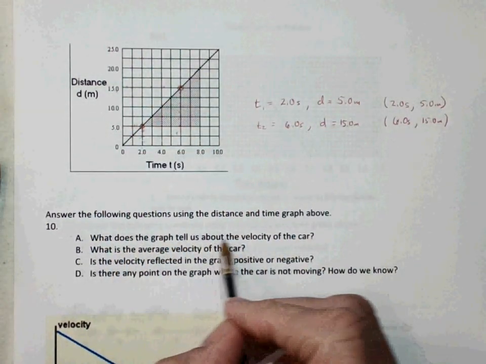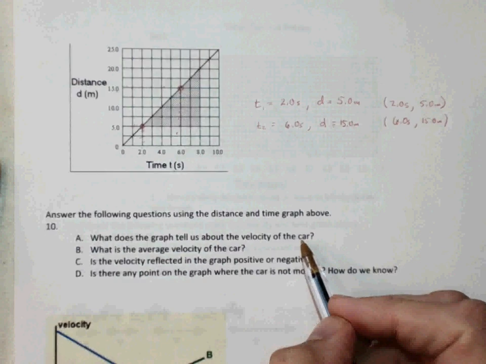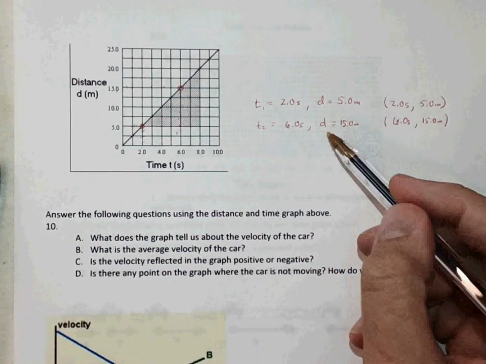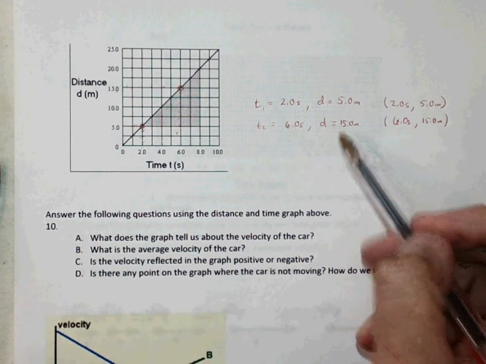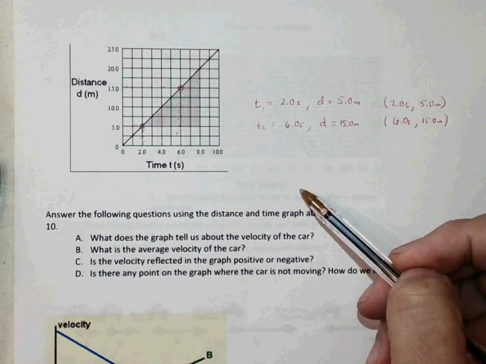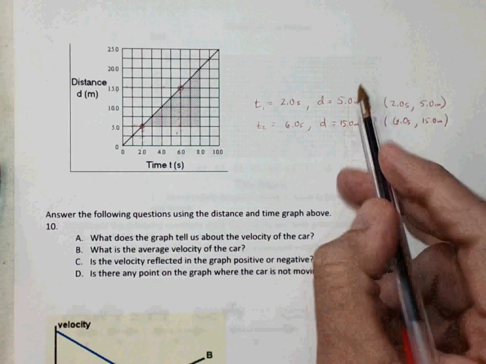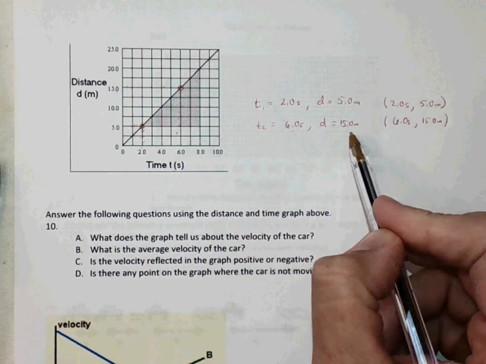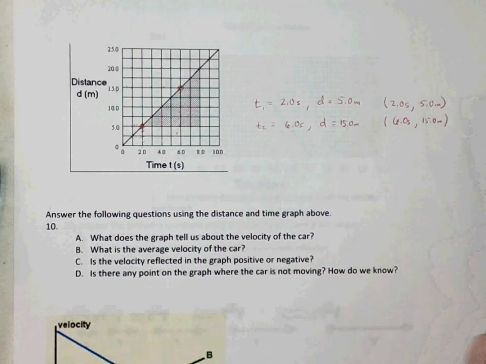What does the graph tell us about the velocity of the car? Well, so far, nothing. Right? I've got time and distance. Okay, I do know it's not going 0, right? That's 6 seconds, 15 meters. So as I move along, I see that he's traveling.